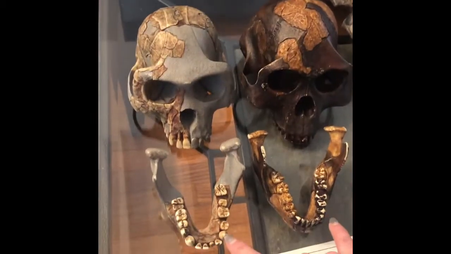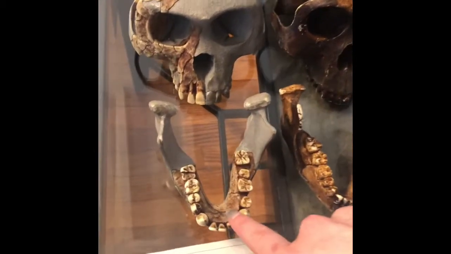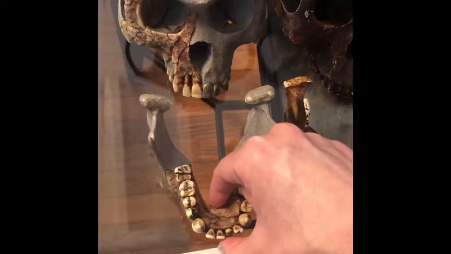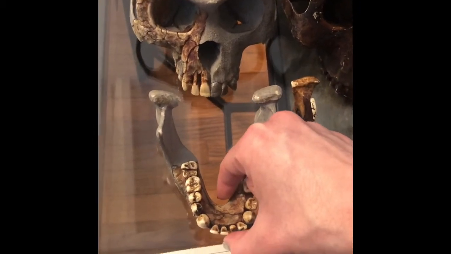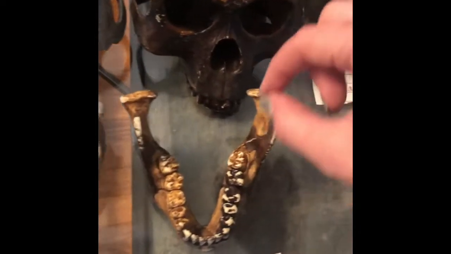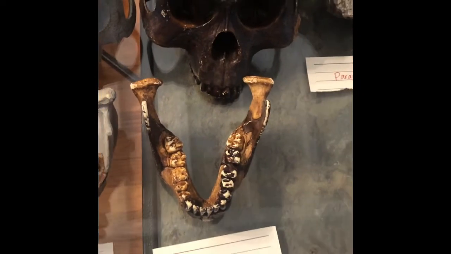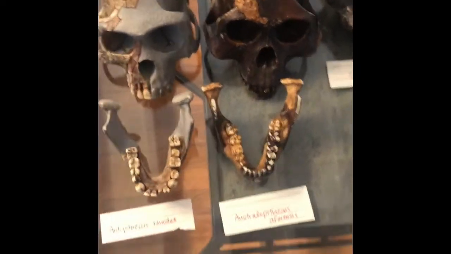And if you look at the mandibles, you can see that Ardi really has that very thick ape-like simian shelf. And Lucy is starting to lose that. It's becoming a little bit more gracile.